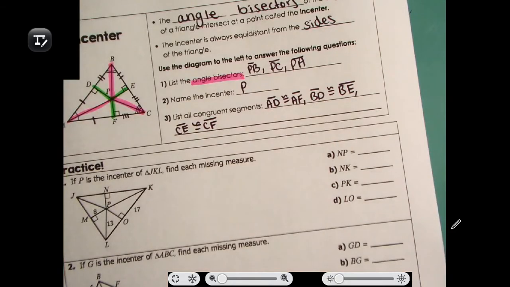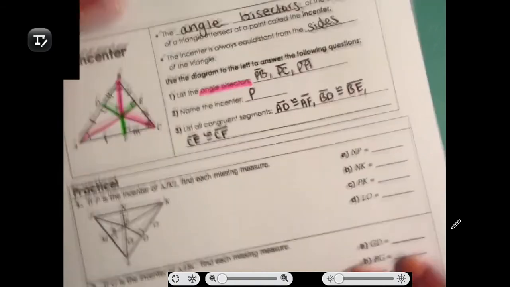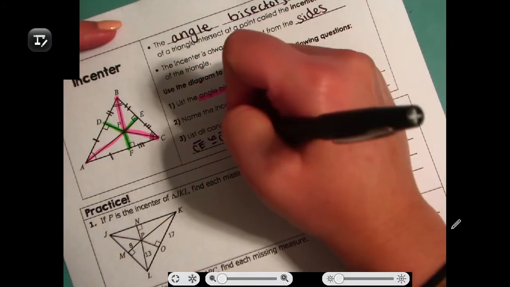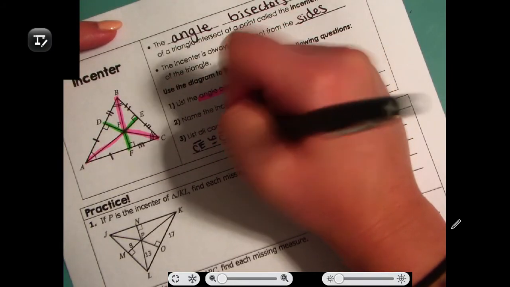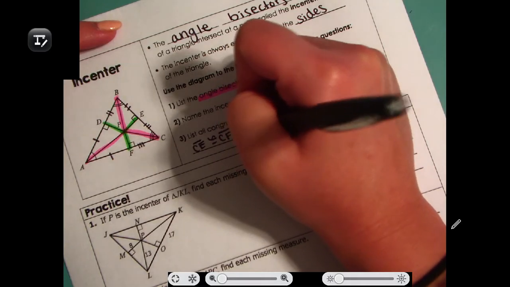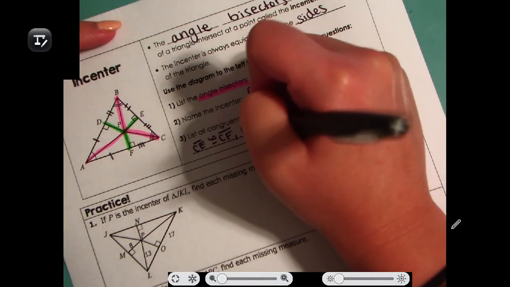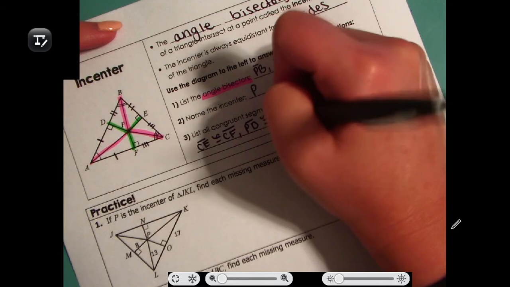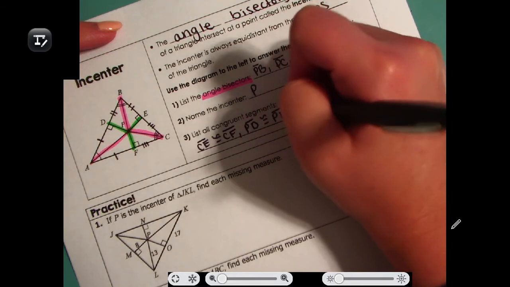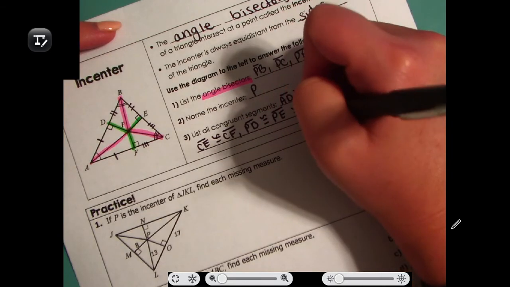So those green ones are congruent. So we're going to say PD is congruent to PE, which is congruent to PF.